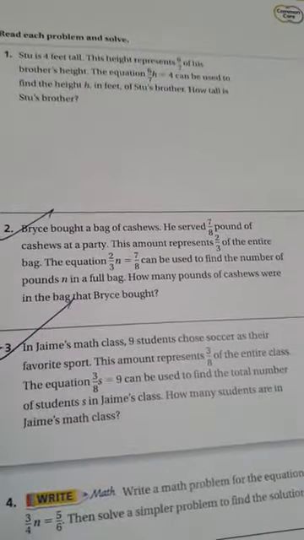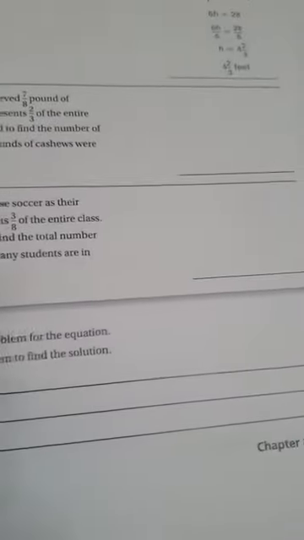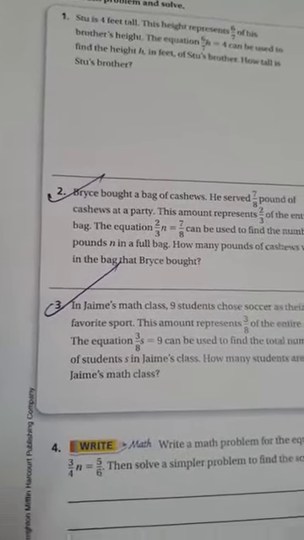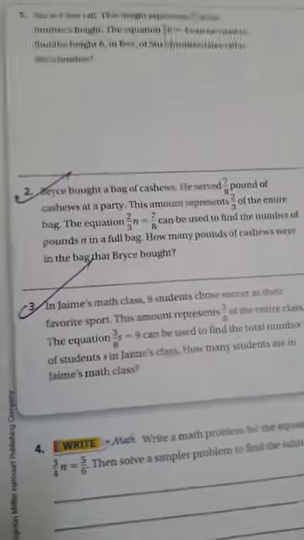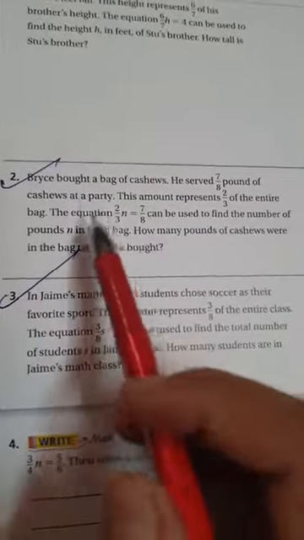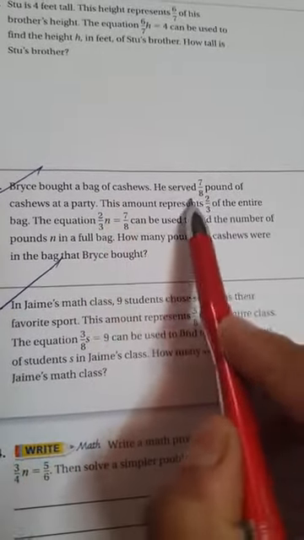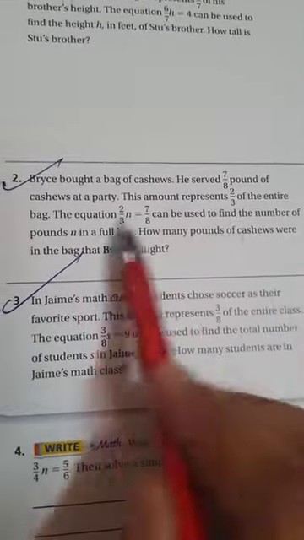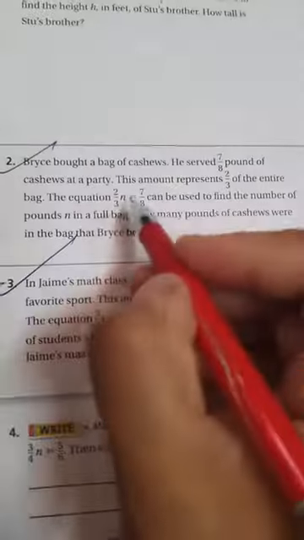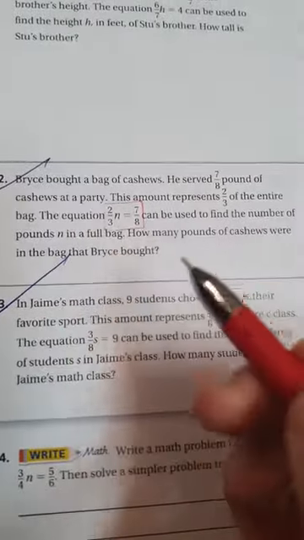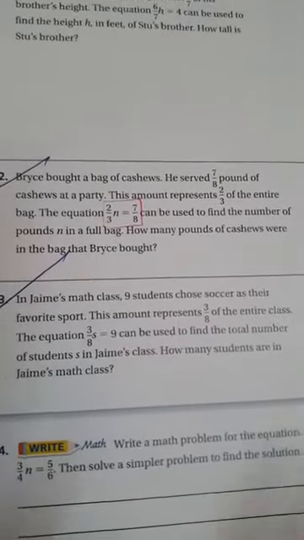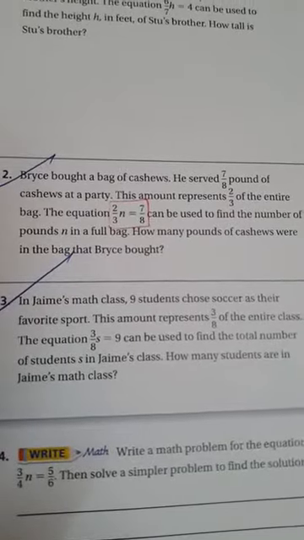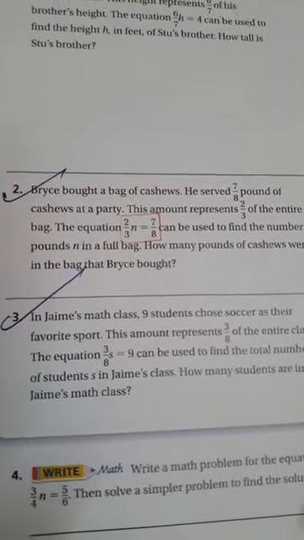Okay, so starting with the homework that's on page 461. I hope all of you have done it by now. Page 461, question number 2. They are saying that Bryce bought a bag of cashews. He served 7/8 pound of the cashews at a party. This amount represents 2/3 of the entire bag. The equation, so this is the equation given to us, can be used to find the number of pounds n in a full bag. How many pounds of cashews were in the bag that Bryce bought?